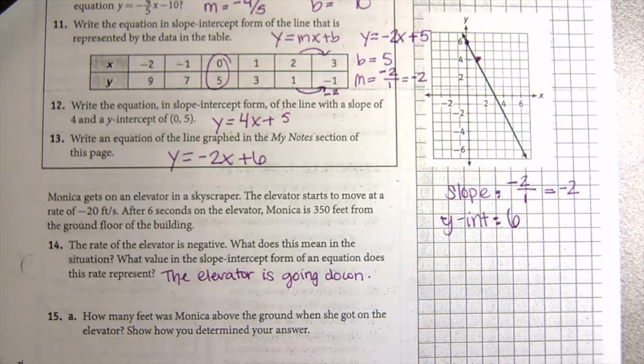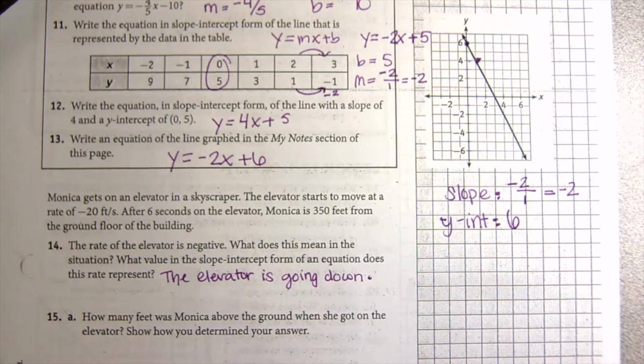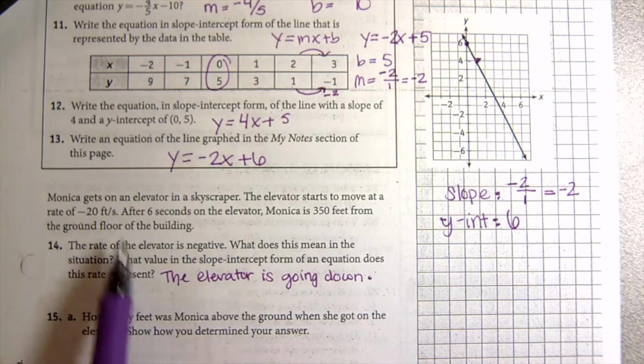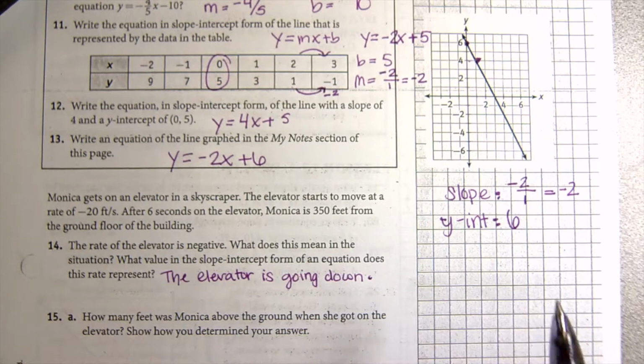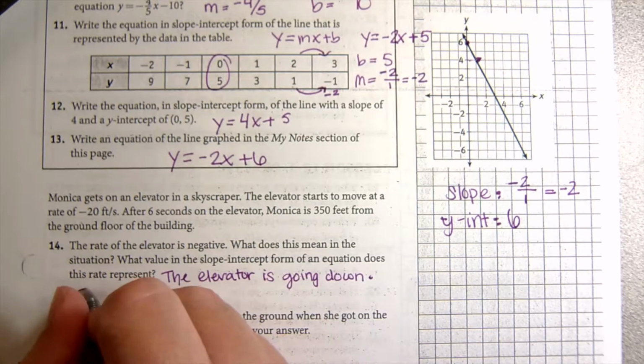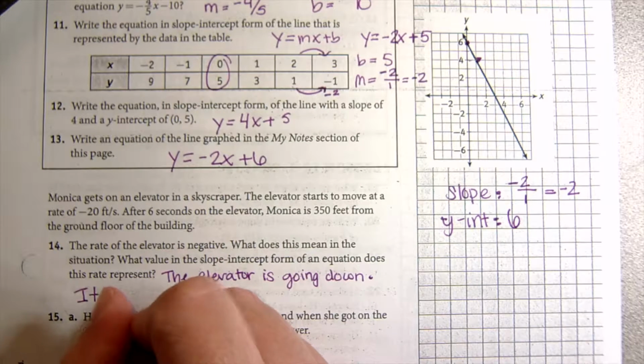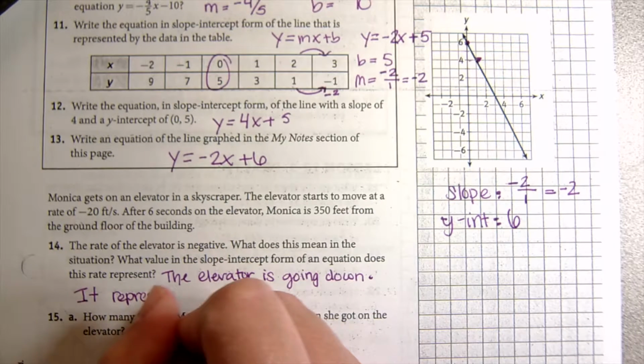What value in the slope-intercept form of an equation does this represent? The rate of -20 feet per second. Which part of the slope-intercept equation would you plug that in for? The slope. So it represents the slope. What was another word for slope that we used last week?